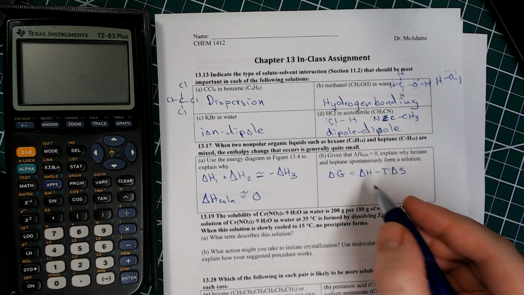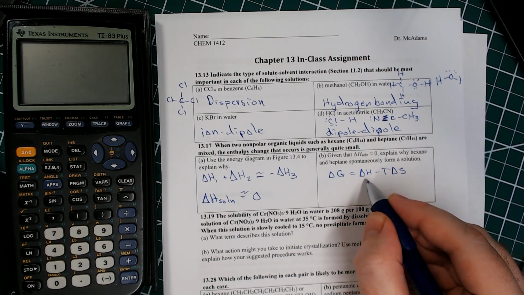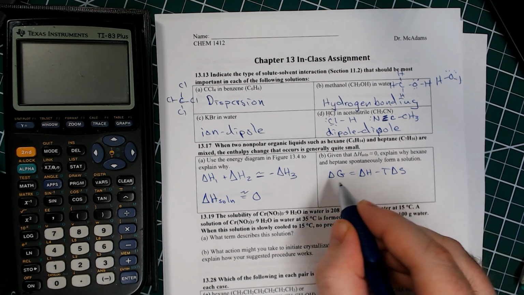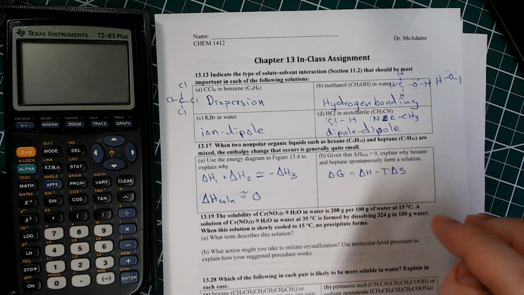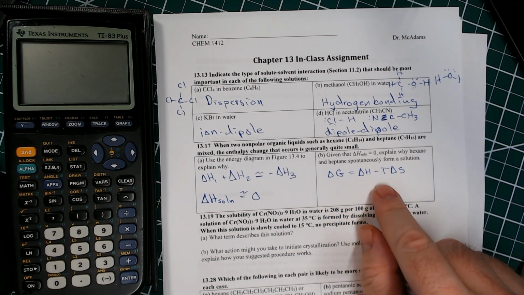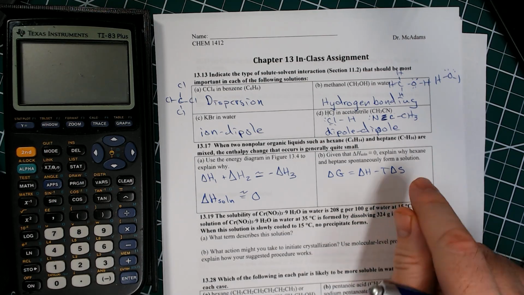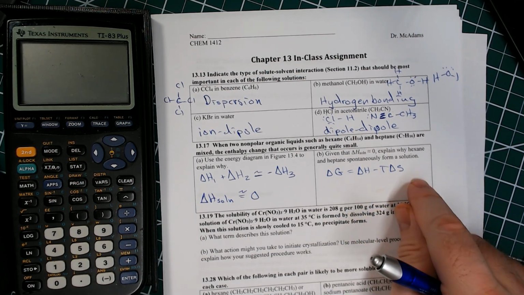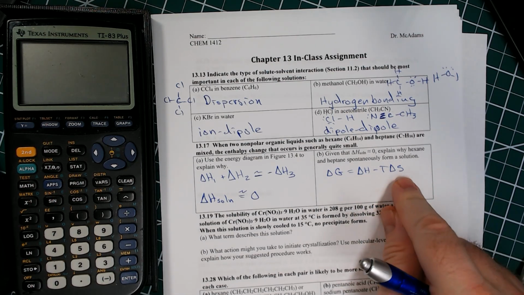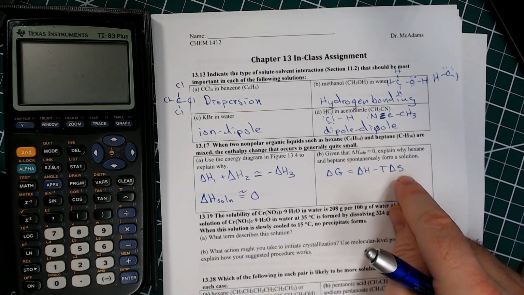So when we do that, the delta H is approximately 0. For a reaction or process to be spontaneous, delta G needs to be negative. Since delta H is approximately 0, then the minus T delta S needs to be negative. For minus T delta S to be negative, that means that delta S needs to be positive.